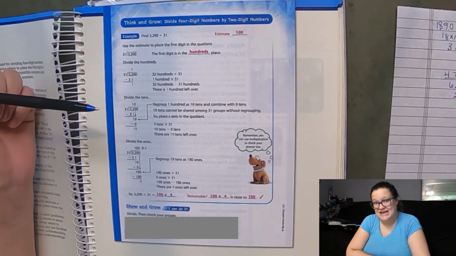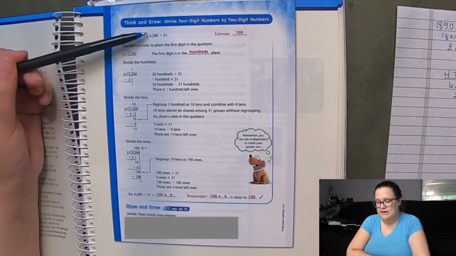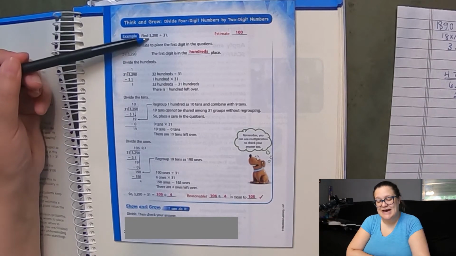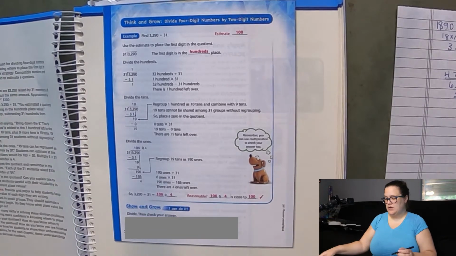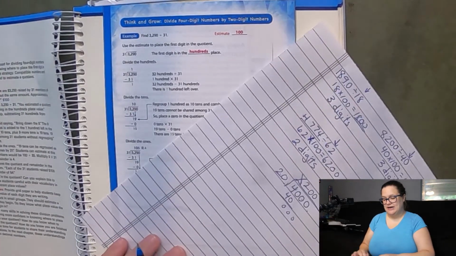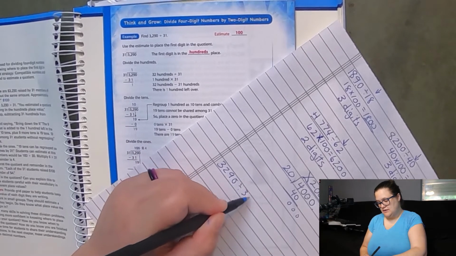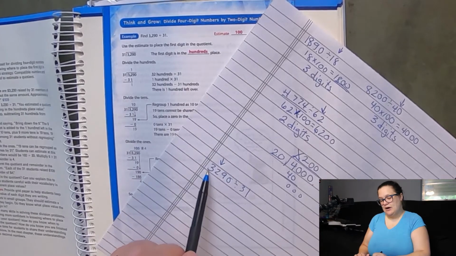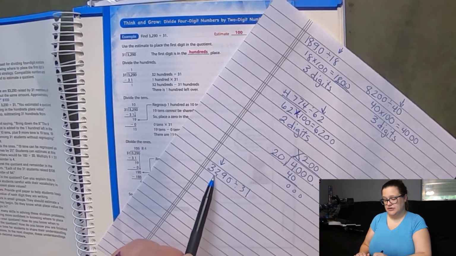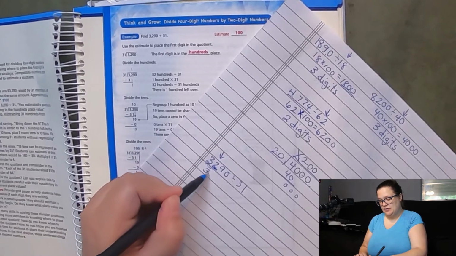So first we're going to estimate. We're going to round this to the nearest 1,000, and we're going to round this to the nearest 10. So 3,290 divided by 31. 3,290 rounded to the nearest 1,000, so we'd look at the 100. The 2 would keep this out of 3, right? So we have 3,000.